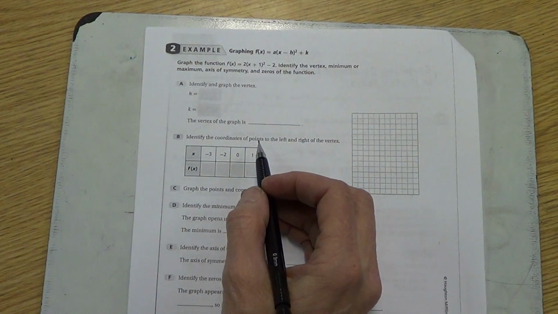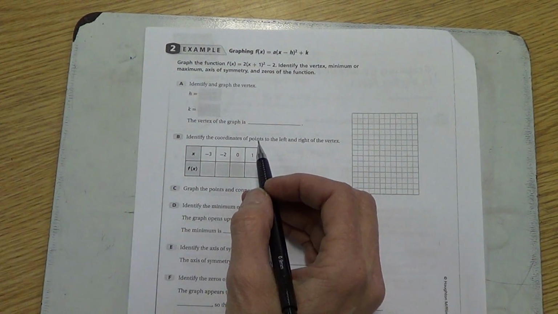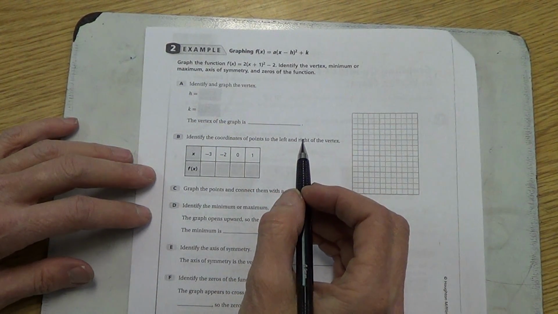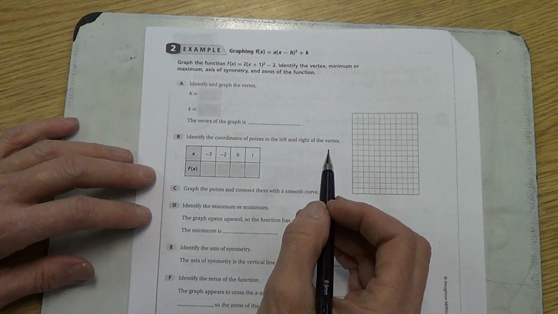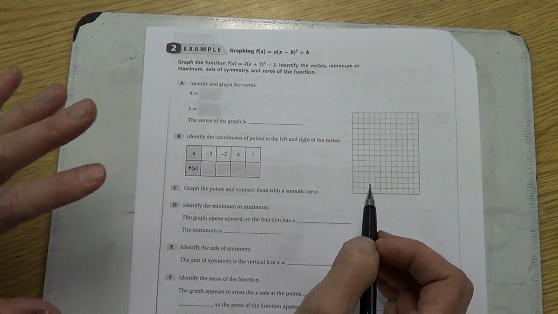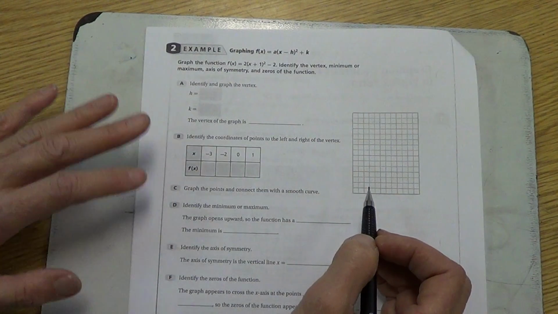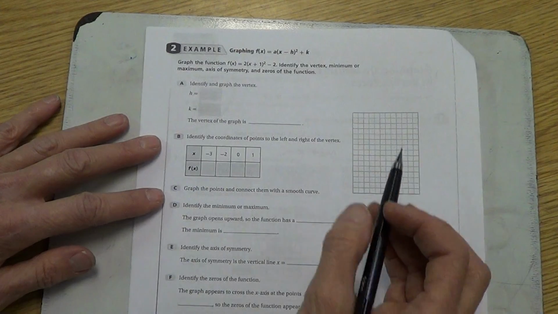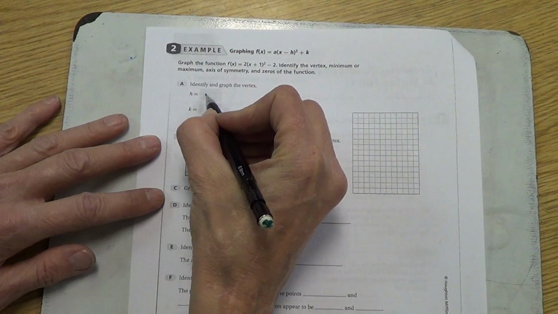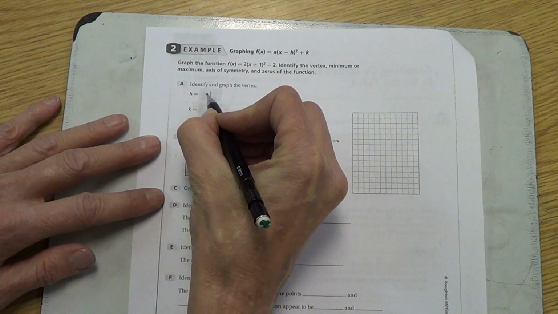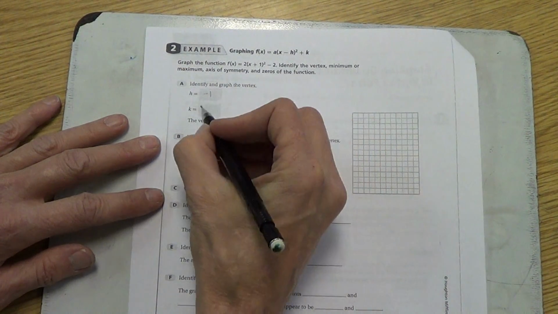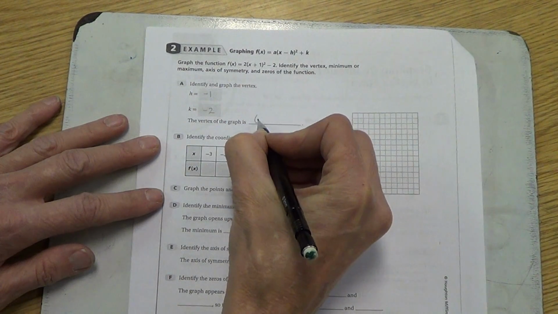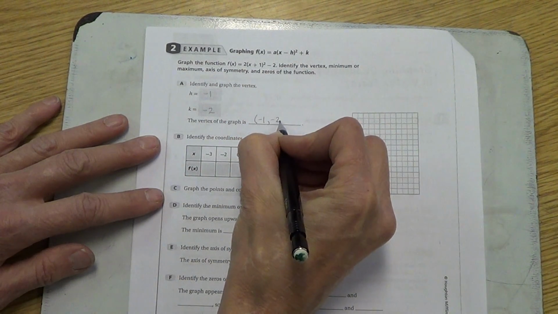Now, in example 2, it says to graph the function 2(x plus 1) squared minus 2. Identify the vertex, the minimum, the maximum, the axis of symmetry, and the zeros of the function. You guys have been doing great with these in class. I would pause the video, try to do it on your own, and then turn it back on and see what I've done. The h would be the -1. Again, because it's got a negative in the rule, that comes out as a -1. The k is -2. So the vertex is (-1, -2).